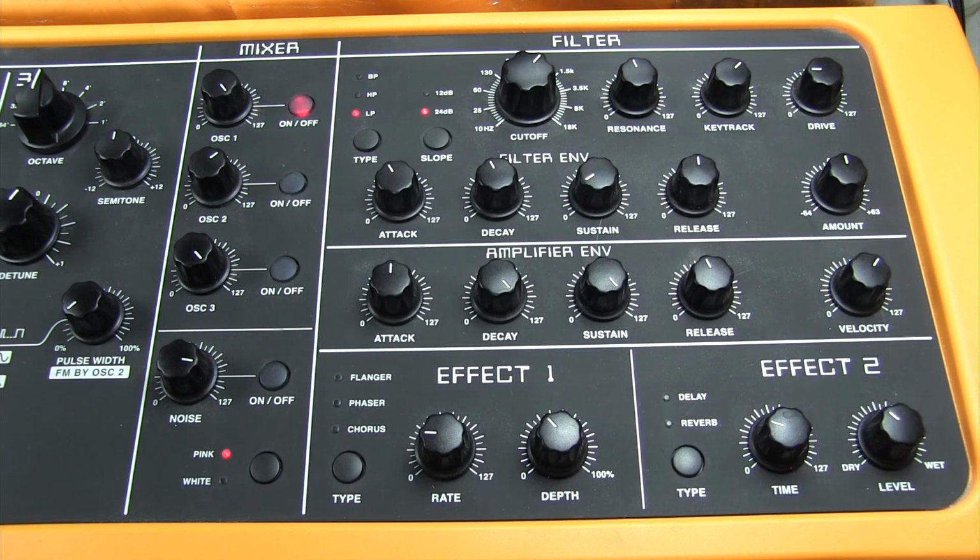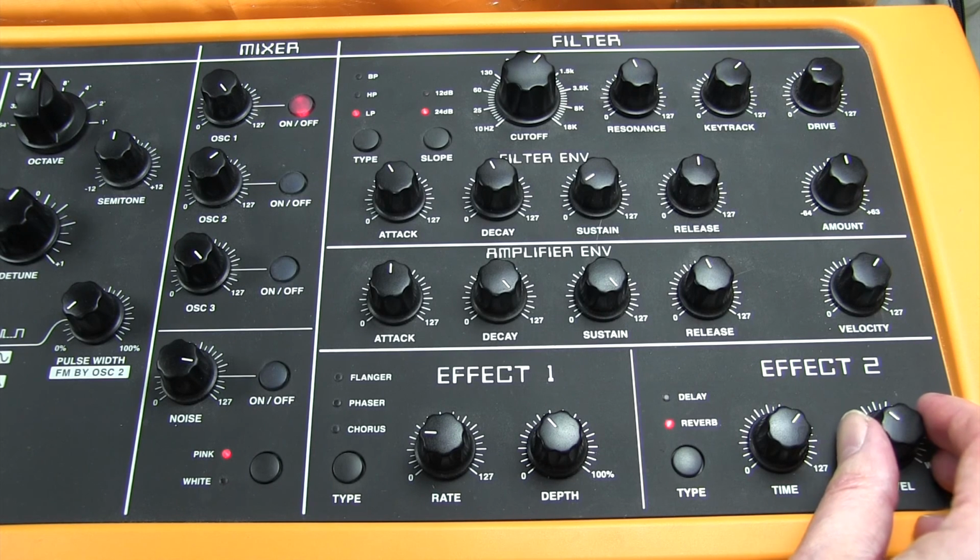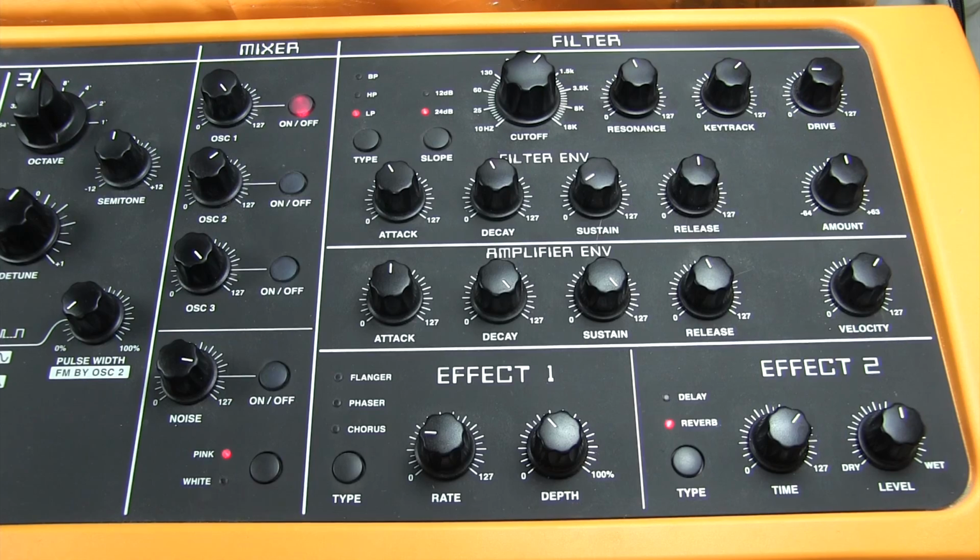Now at the moment what you're hearing is a plain old pulse wave on a 50% pulse wave to provide a square wave sound, but in actual fact we're going to have a twiddle with those in a second after I've put some reverb on. So reverb time 84, there we are, and level 65, so there we are.